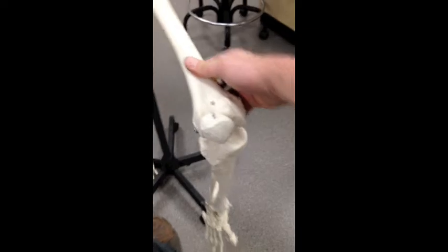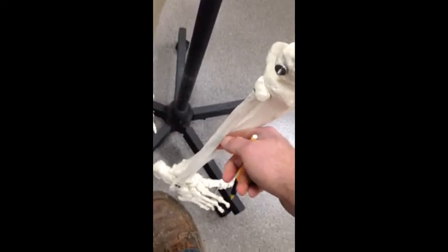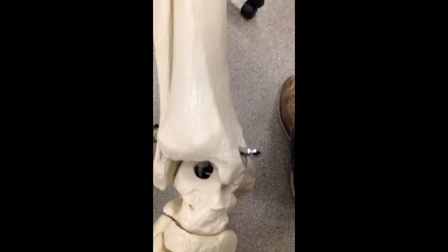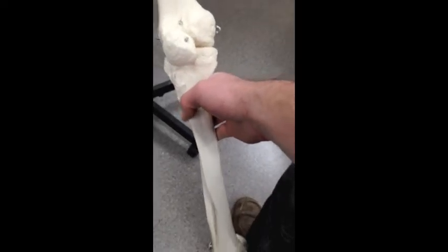You have your patella, the kneecap. And we also have this little guy, the fibula. Next up we have the tibia and this little notch. On the other side of this pointed part on the bone is the tibial tuberosity right here.